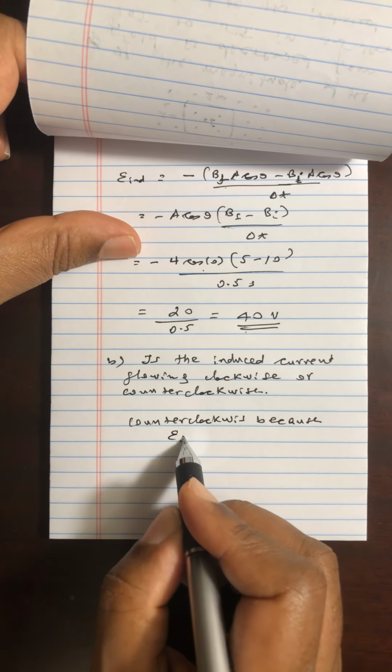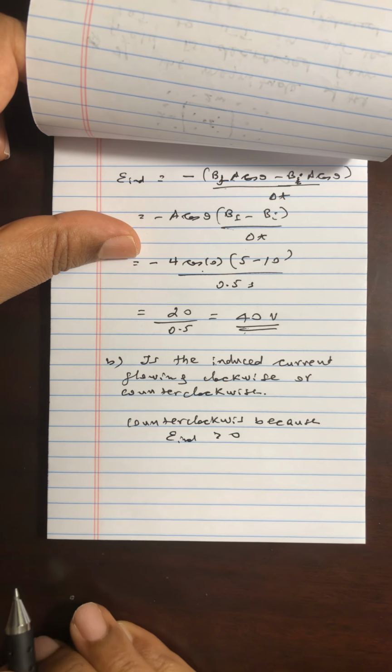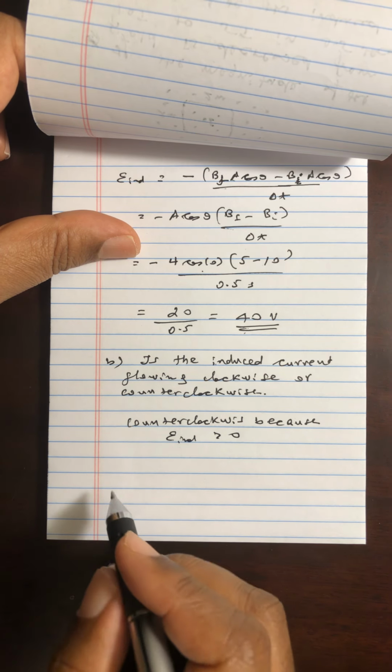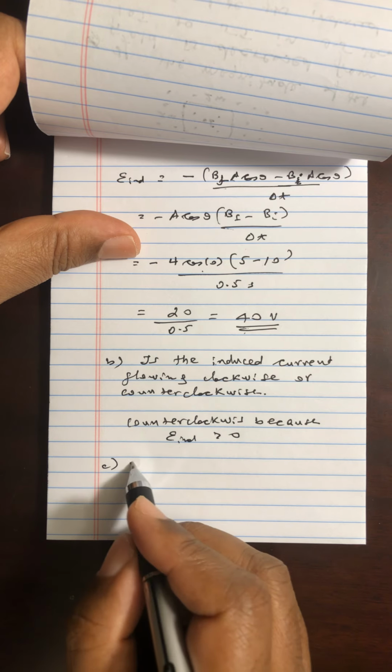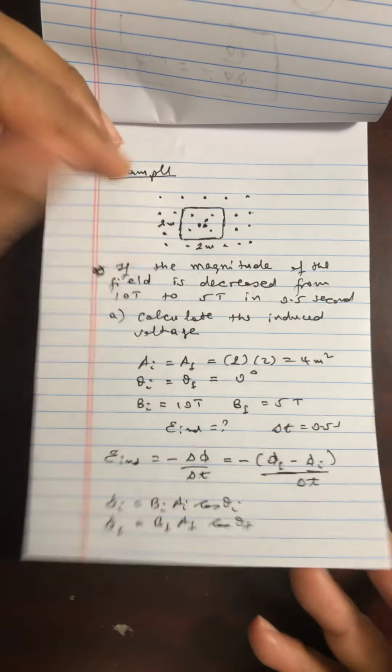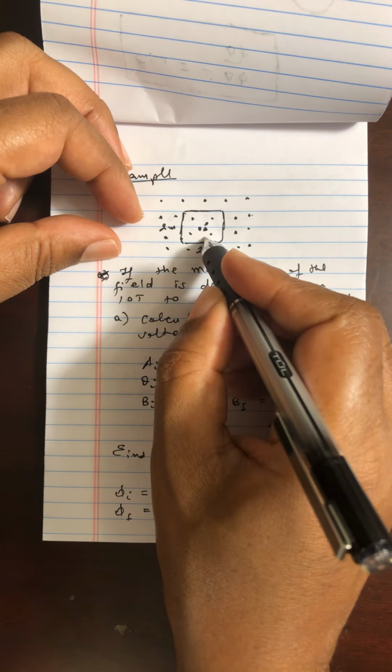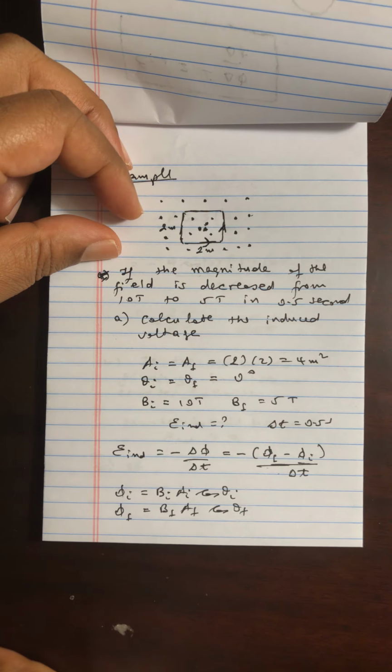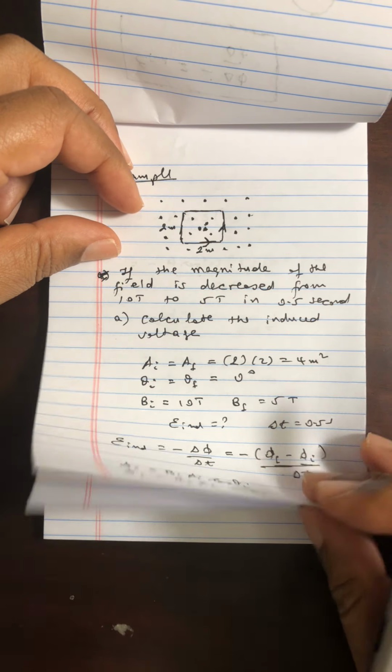Now let's put the direction over here, so the current is flowing this way. Okay, that's in a counterclockwise direction, the induced current.